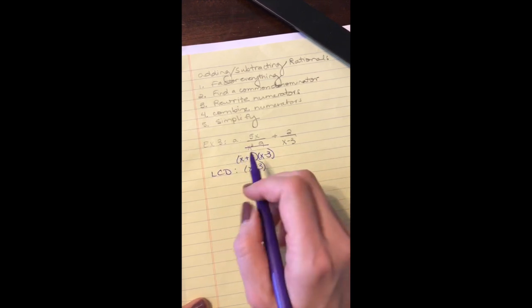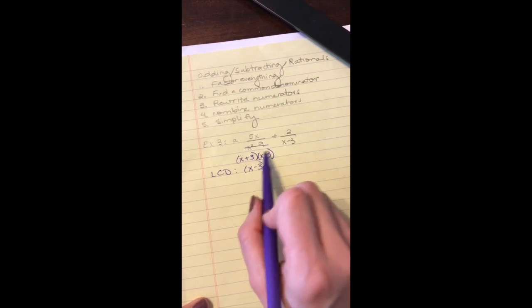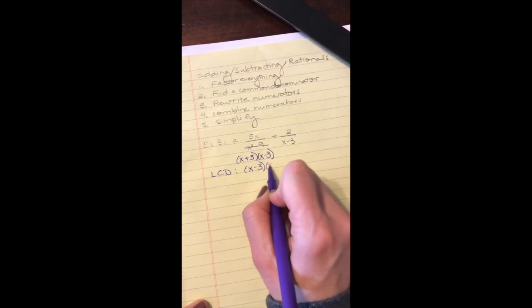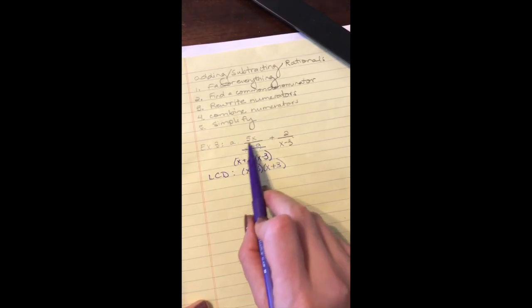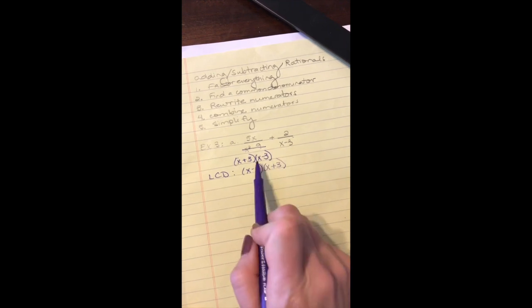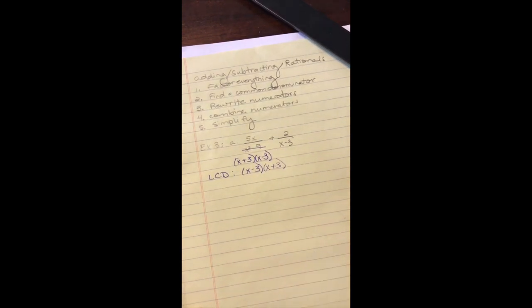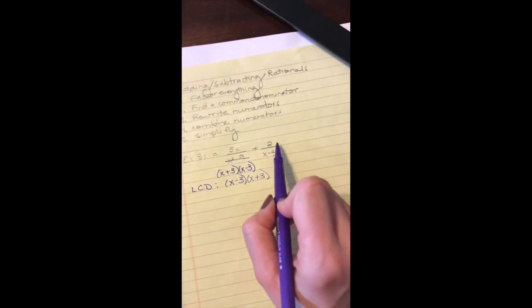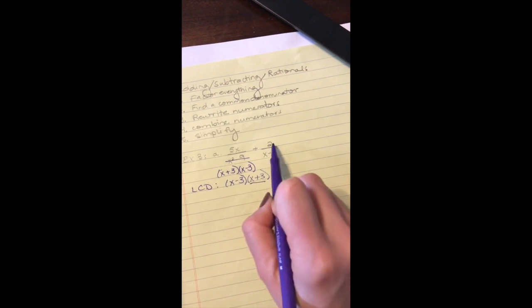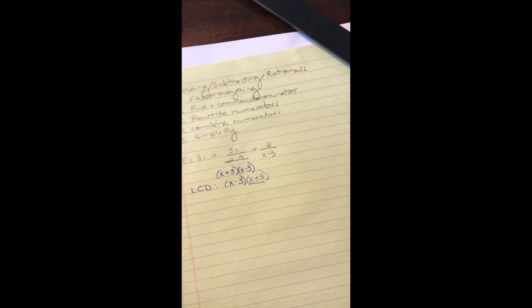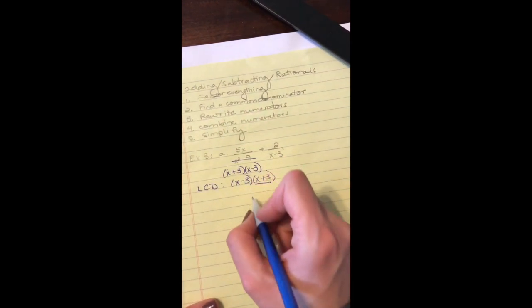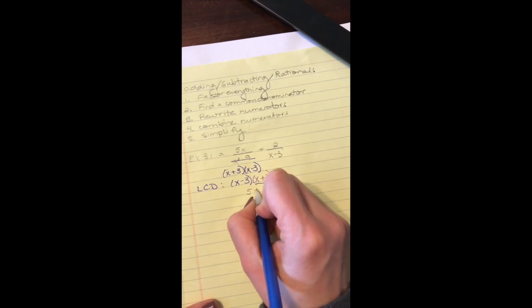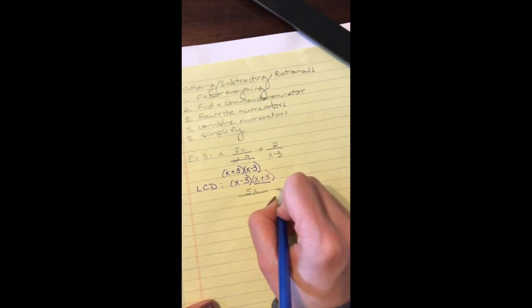But we also need to include at least the greater of the two denominators, so that we also need to include that x plus 3. And that's our, in this case, this first denominator is our least common denominator. So the only thing we'll have to adjust here is to multiply this second fraction, the numerator and denominator, by the part that's missing, the x plus 3. So that's going to look like, so step 3 now, rewrite the numerators. So we're going to rewrite 5x and 2.